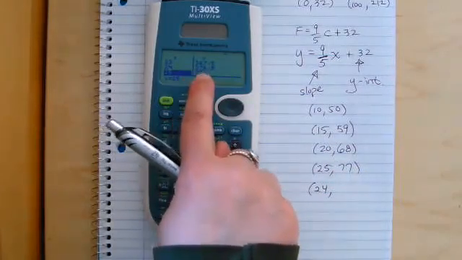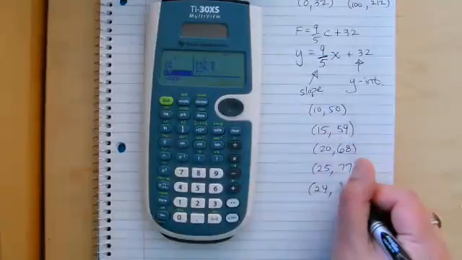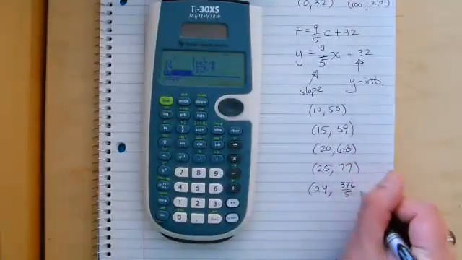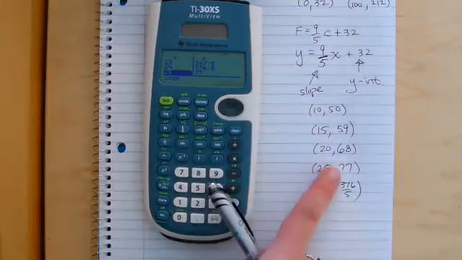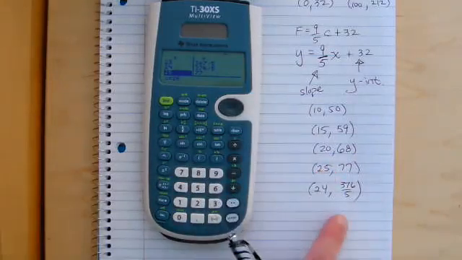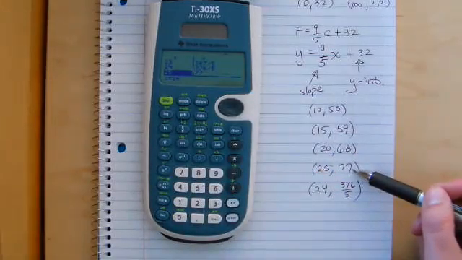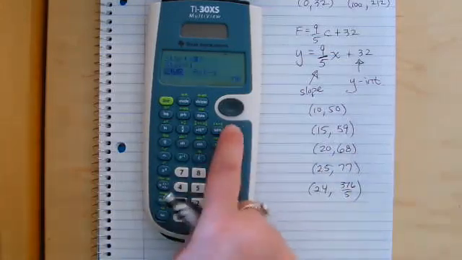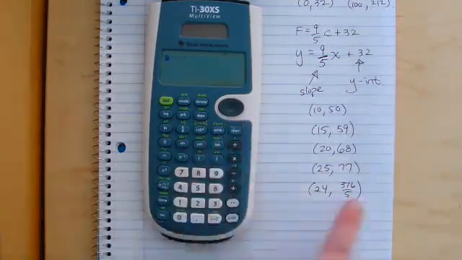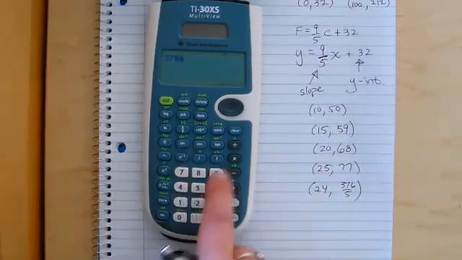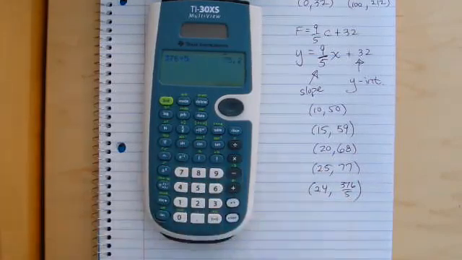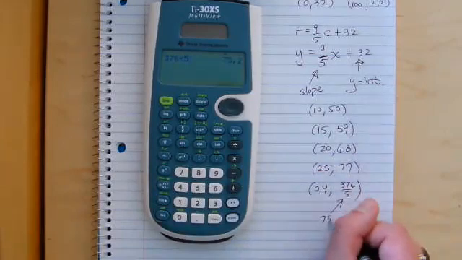is 376 fifths. They're giving it to you as a fraction, but that's really an improper fraction. That's a decimal. So it should be a little over 70. Or sorry, it should be a little under 71. If we clear everything and go back to your calculator function, you can go 376 divided by 5, and you'll see that that's 75.2.